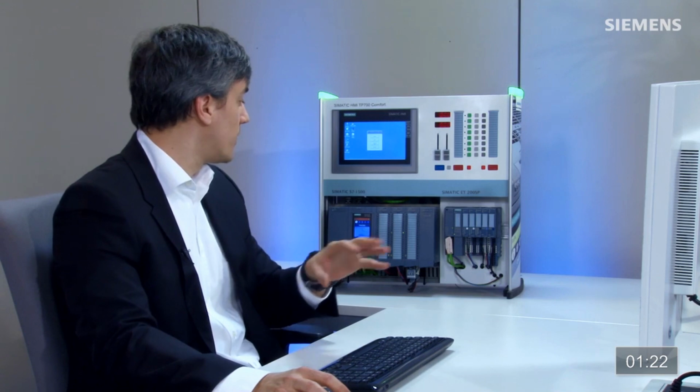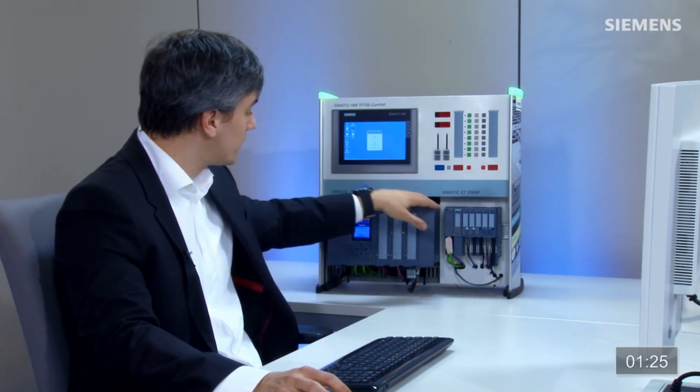Now at this point the software can go out and try to find all the correct part numbers of this local rack, and it is going to bring this back into the project. That way we can start programming immediately.